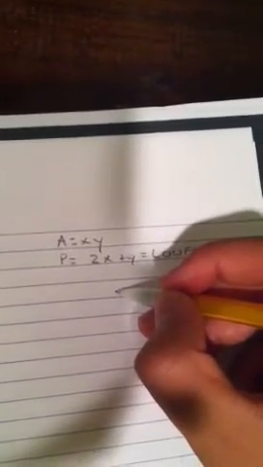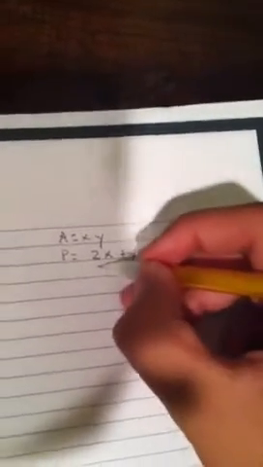And our area equation is A equals X times Y, and our perimeter in this case would be 2X plus Y equals 600 feet. So for the first step, we have to set the perimeter equation so that everything is equal to Y. So we would subtract 2X from both sides. So Y would equal negative 2X plus 600.